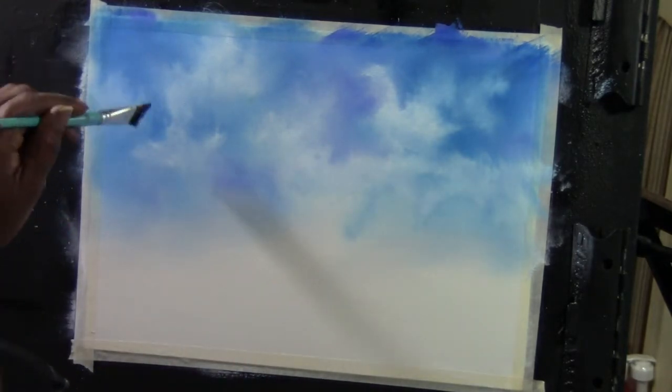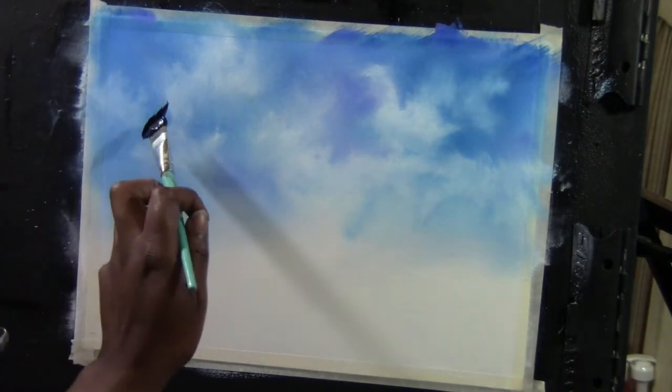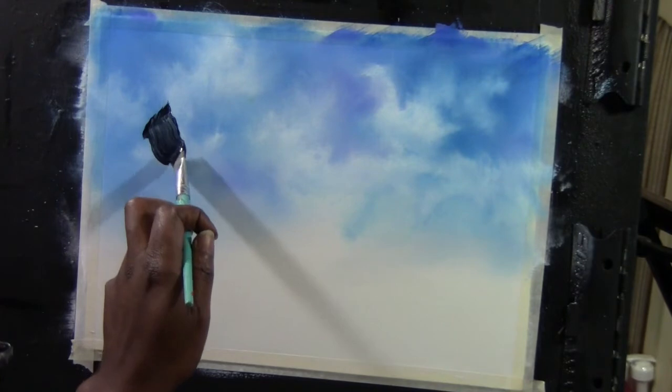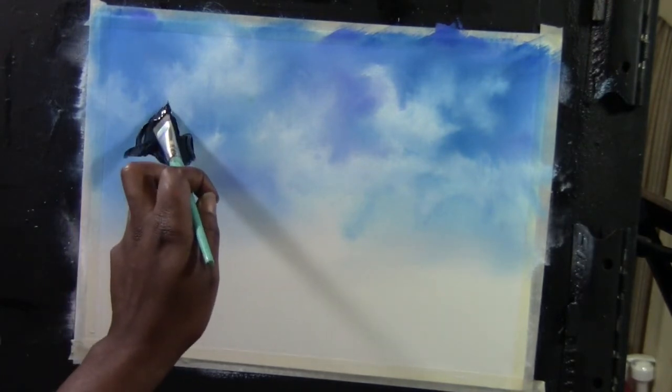Okay, and I'll start from here. And what you want when you do your mountains is you want a very crisp edge to your mountain. Okay, like so, have it pretty dark.